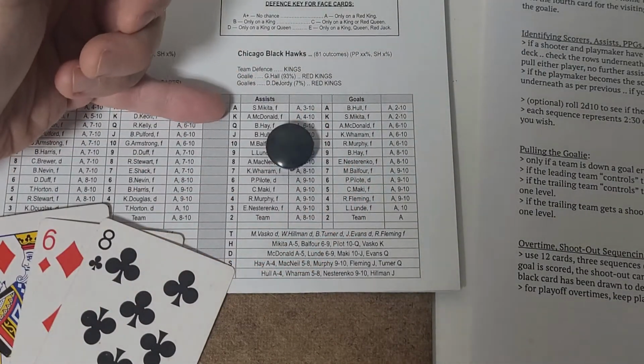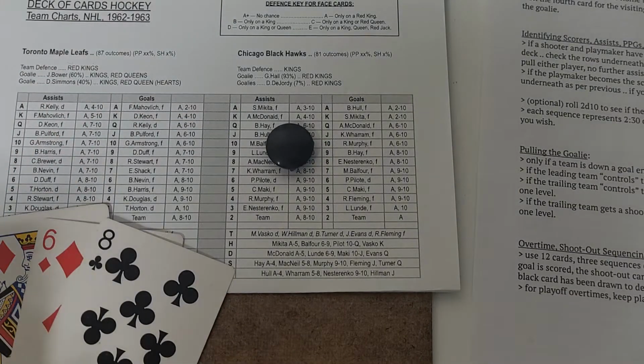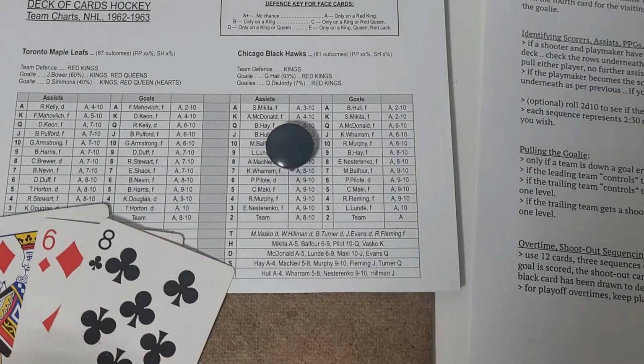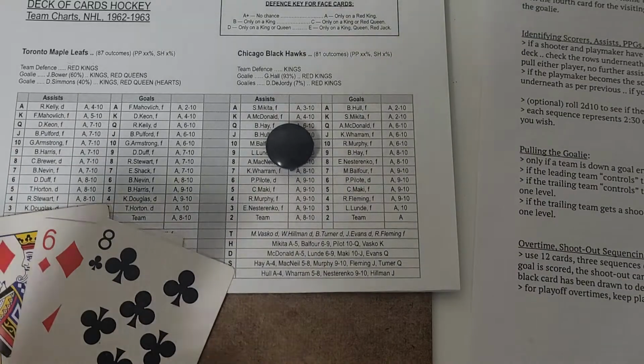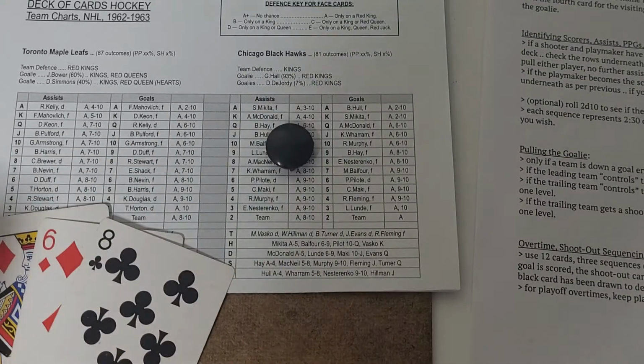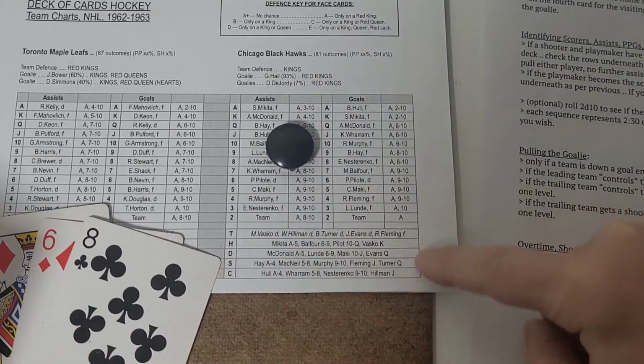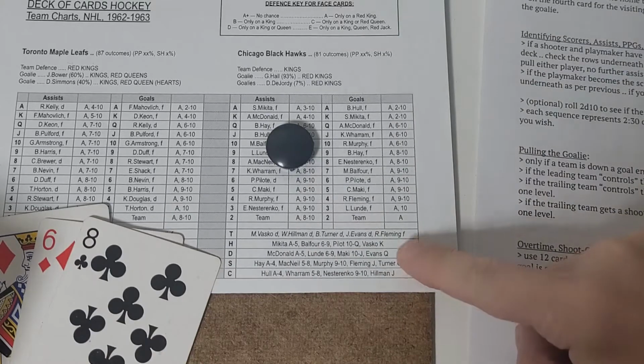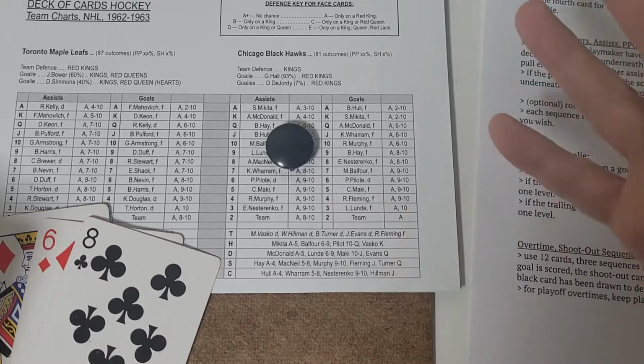You can award the assist to Ab McDonald for the primary assist. And again, if you want to see if there's a secondary assist on a late empty net floater of a goal, okay, Queen of Spades. Let's have a look here under Spades for Chicago, and Bob Turner is the Queen. So Turner would get the secondary assist on that goal.